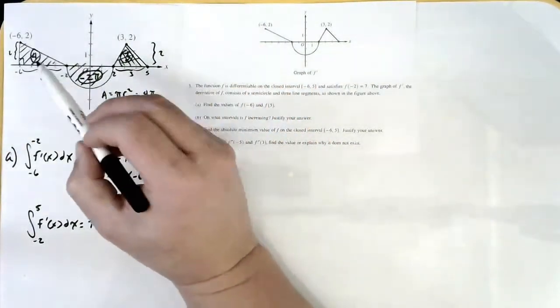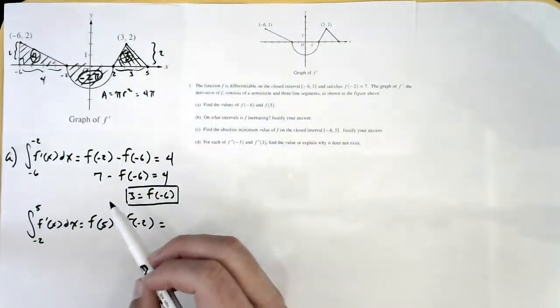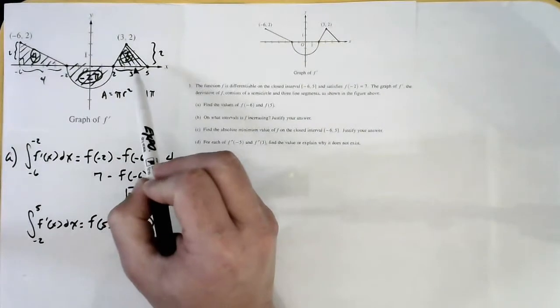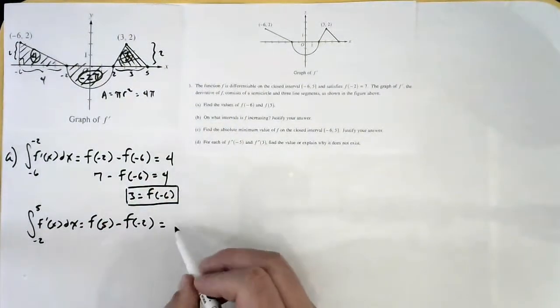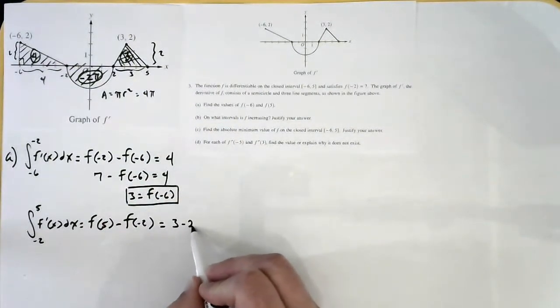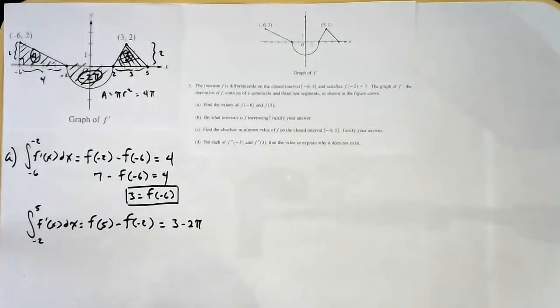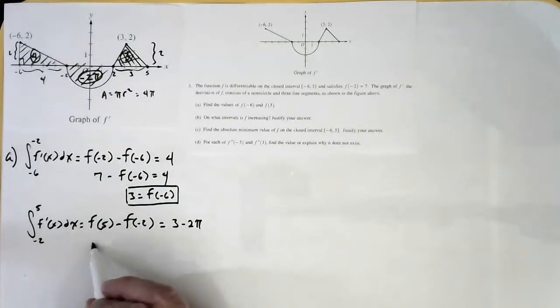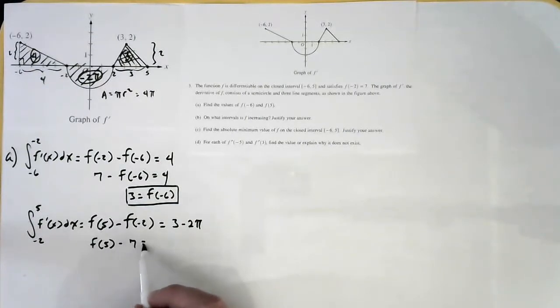All right, so I have a 3 on the top and -2 pi below. So the area, now I'm integrating from -2 to 5. I have area above, area below. I'm going to write that as 3 minus 2 pi. Okay, non-calculator question, this is fine. Now we'll just jump in with what we know. From earlier in the question, they told us f of -2 was 7. So I get f of 5 minus 7 is equal to 3 minus 2 pi.